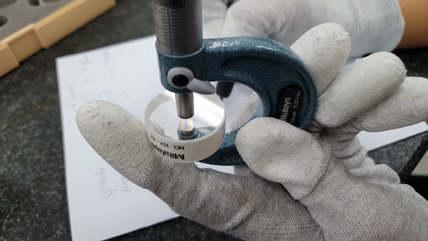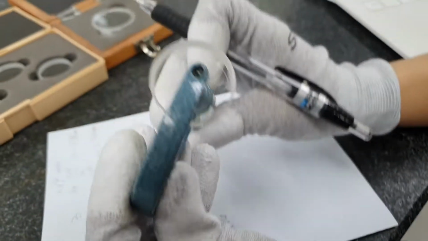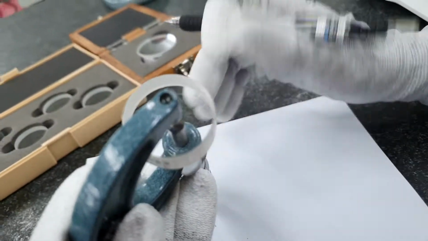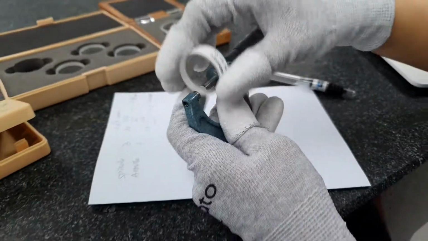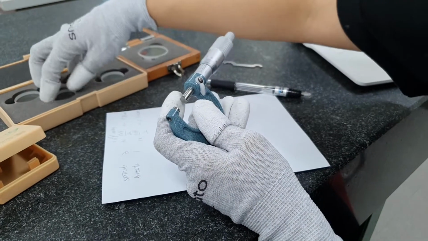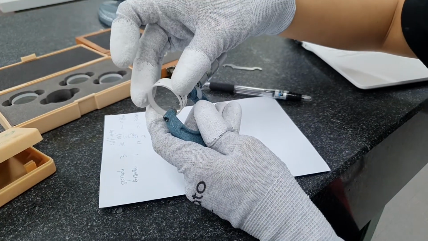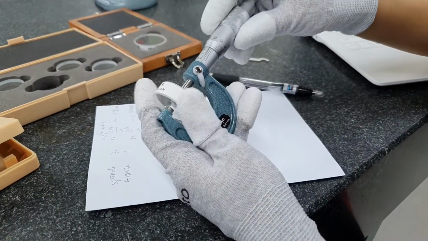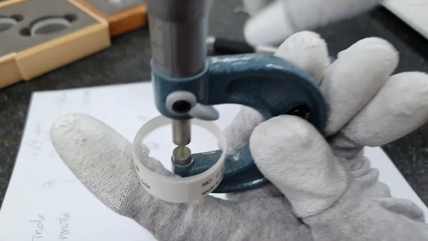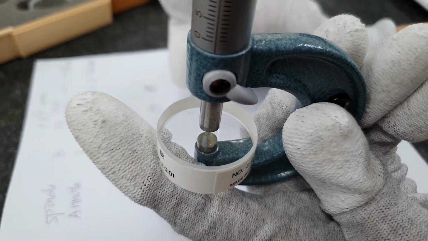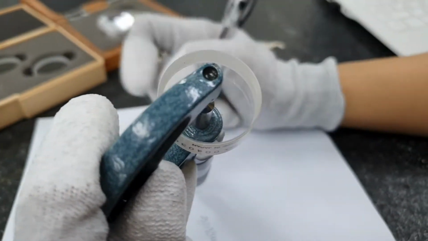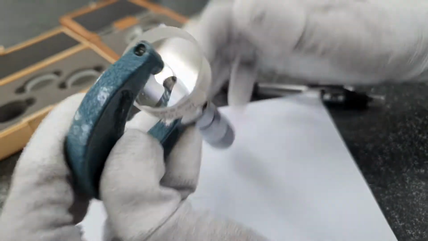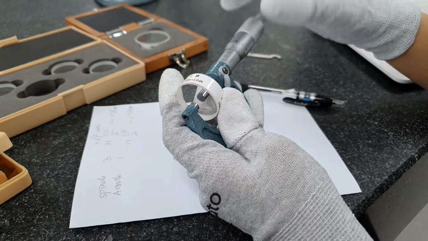You can see 2 of spindle and 1 of anvil. For number 2, you can see 2 lines of spindle and 1 line of anvil.